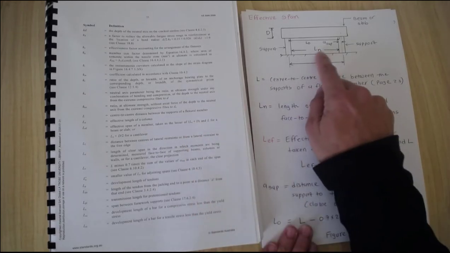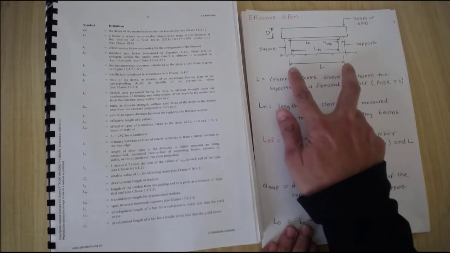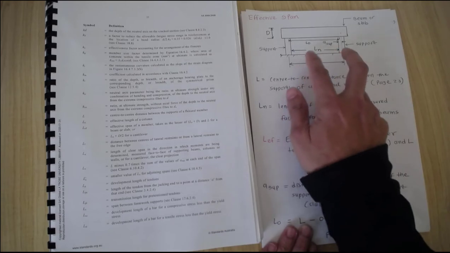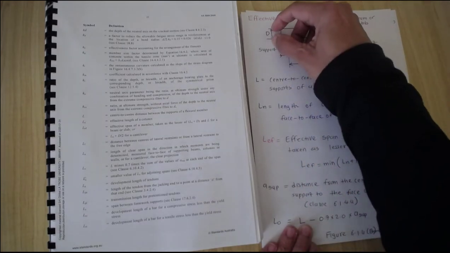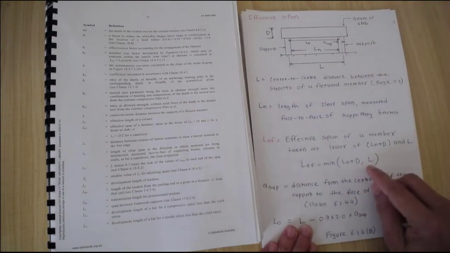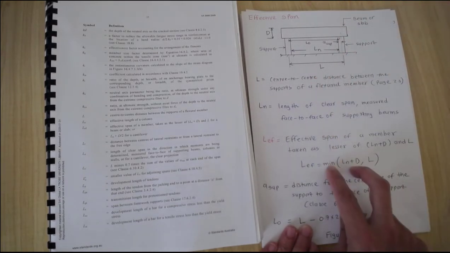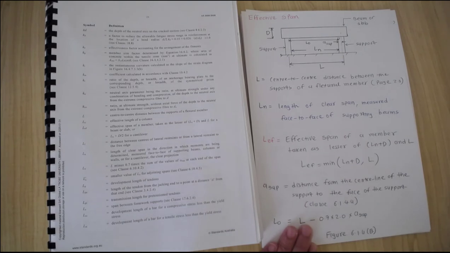I think you know what Ln is. You can just take capital L, take away 250, and you can calculate Ln, and the depth of the slab D, or depth of the beam. So whatever the minimum value is, that is your effective span.